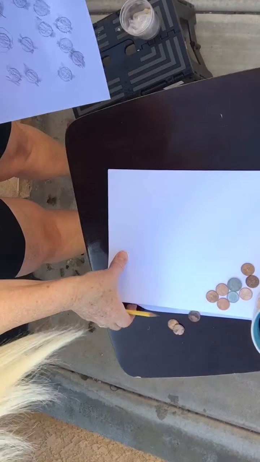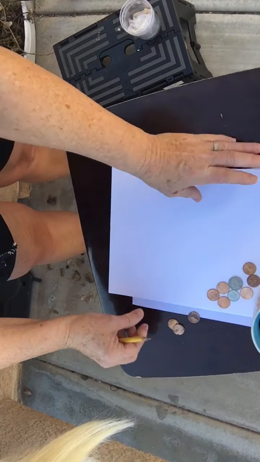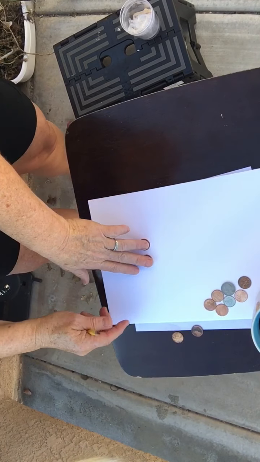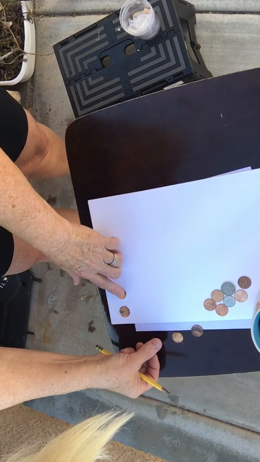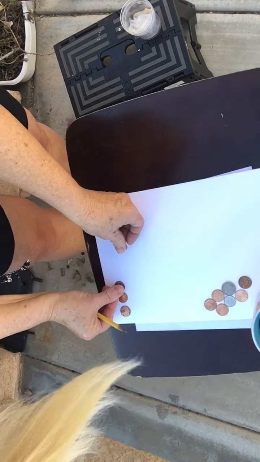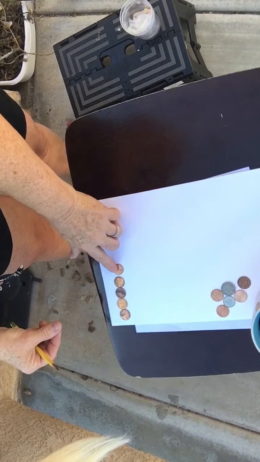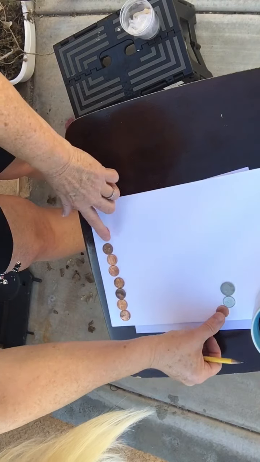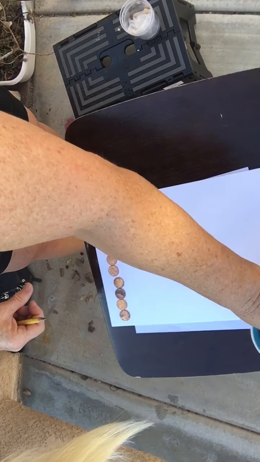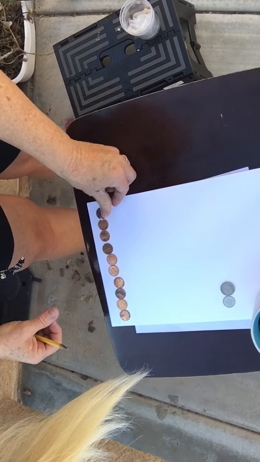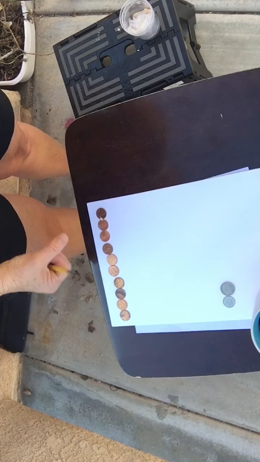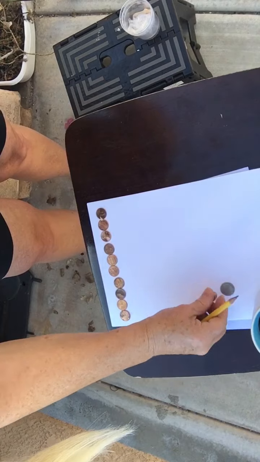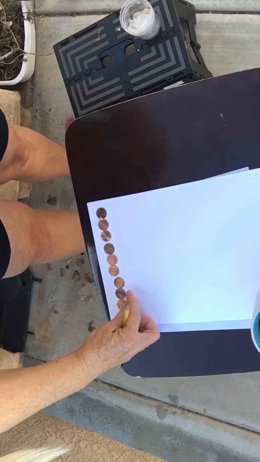Another project you can do is you can just make rows of 10. Let's go backwards so you can see it from the top. 1, 2, 3, 4, 5, 6, 7, 8, 9, 10. I have a row of 10, and if you want, you could make 10 rows of 10. I wonder what that would be if you have 100 pennies.